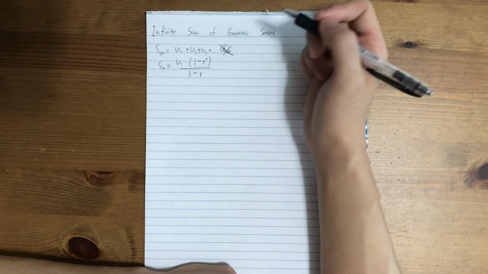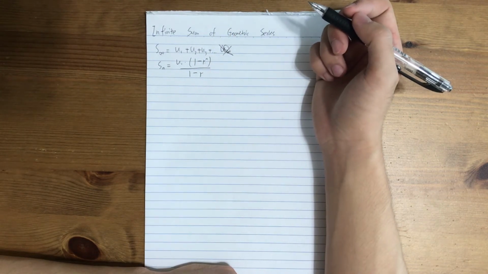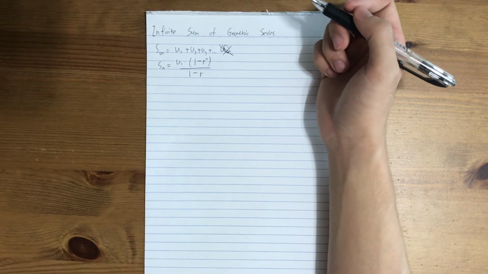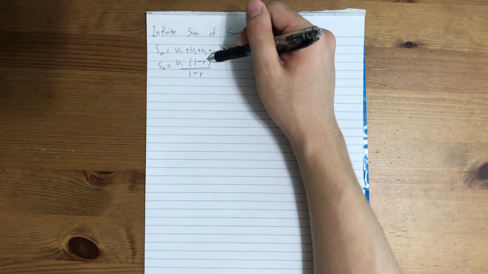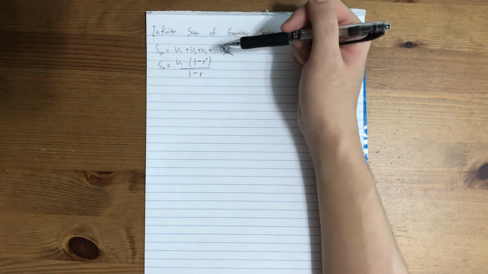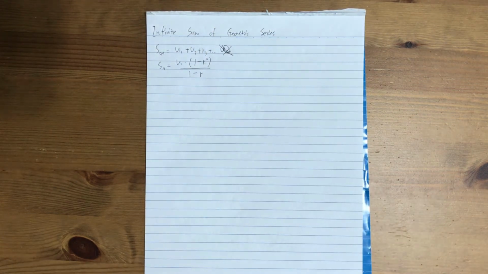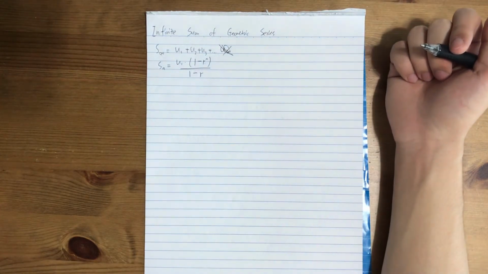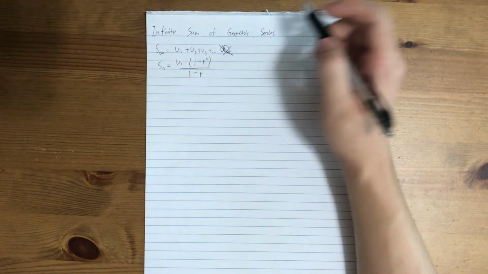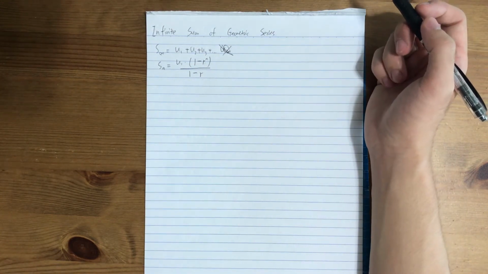All right, so here, let's consider when r is greater than 1. So for example, r equals 2. Then when n tends to infinity, that means when n is a really large number, what happens to the sum? It will become very large too, or negatively large, right? Then what if the common ratio is between 1 and -1?